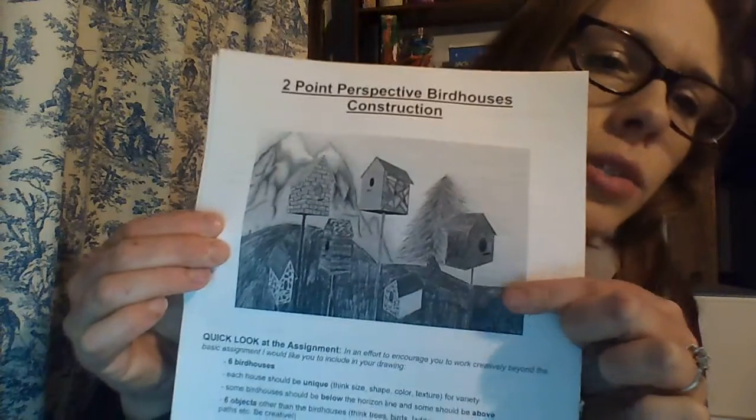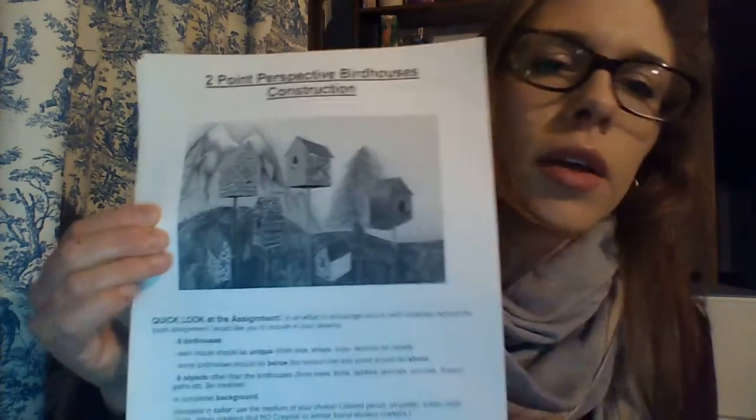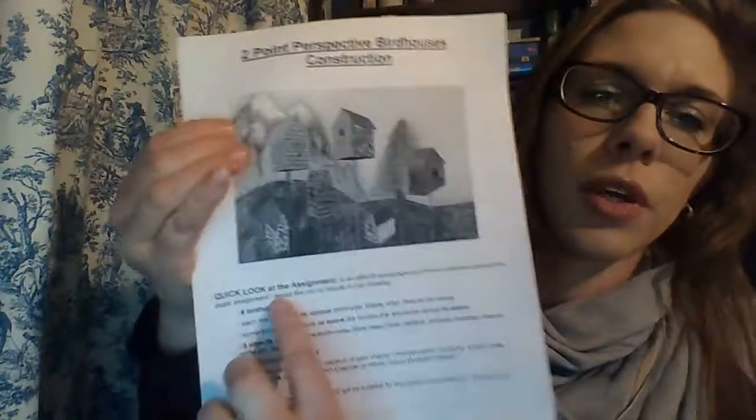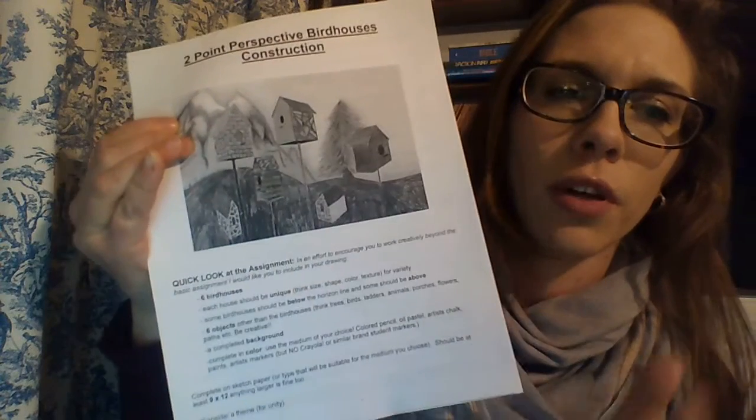Now, for the fun part. We have a 2-point perspective drawing, and we're going to draw birdhouses. So here's a student example right here. And the basic requirements are right here, so you can make sure you're fulfilling all of those requirements.